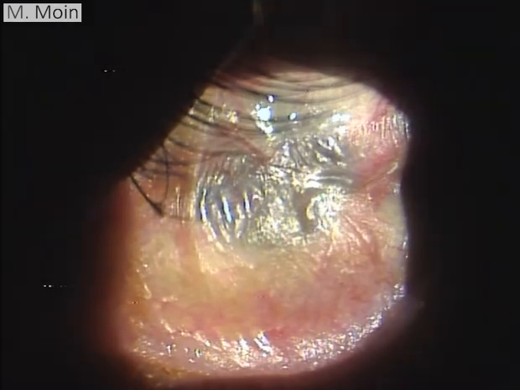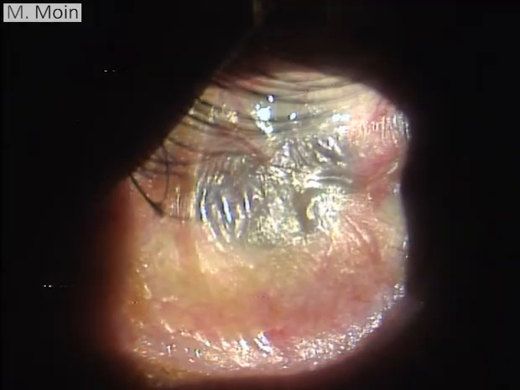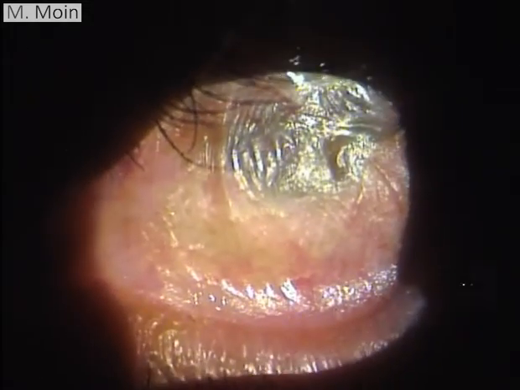The other thing which you like to see in this area is the inferior fornix over here. If this is the lid over here, this inferior fornix is completely gone, or it is called obliteration of the fornix. Initially it starts with shallowing of the fornix, in which you would see these bands which are formed due to symblepharon formation. And so this is complete obliteration of the inferior fornix, and we come on to the other side.